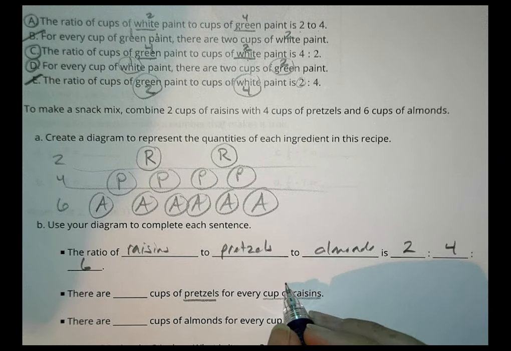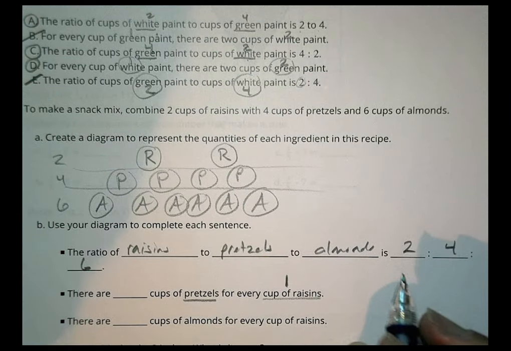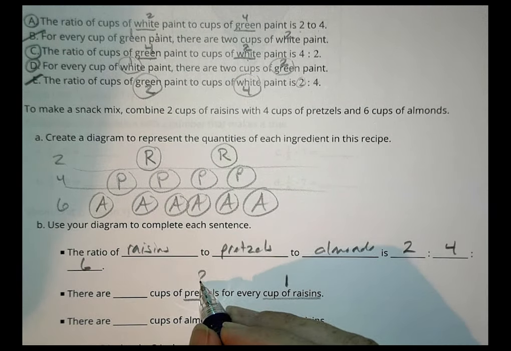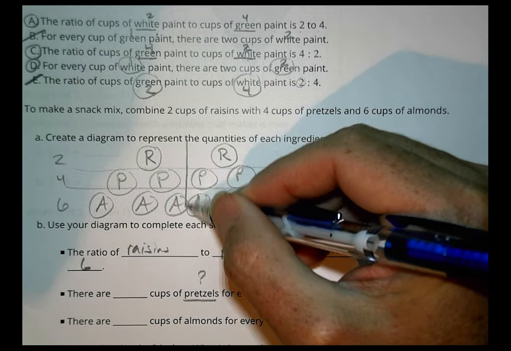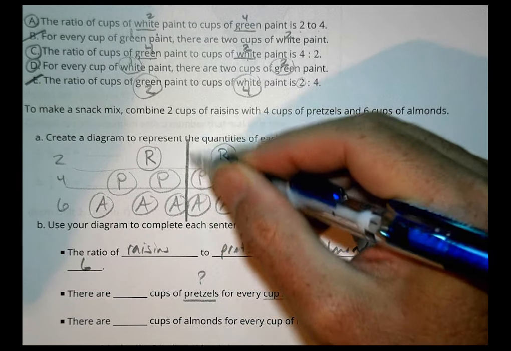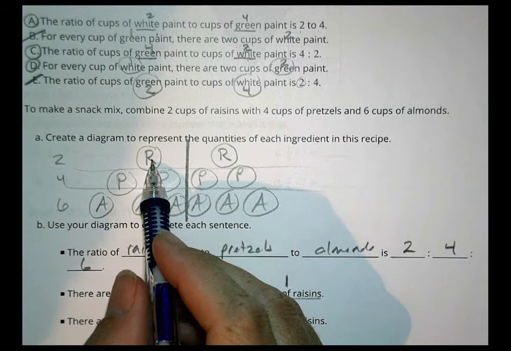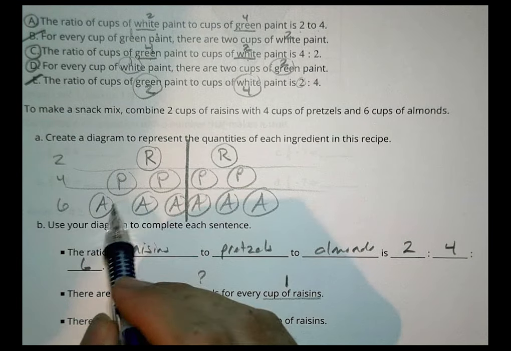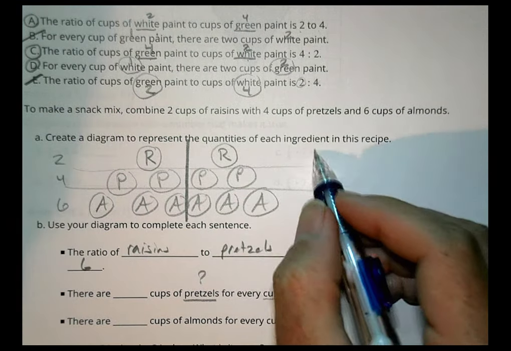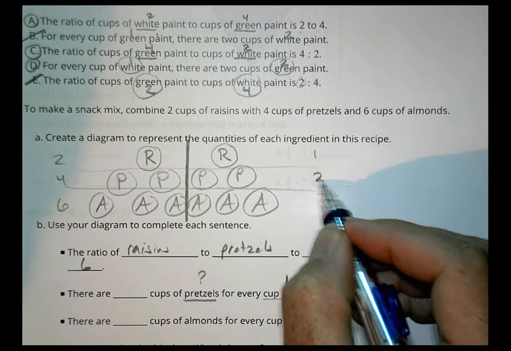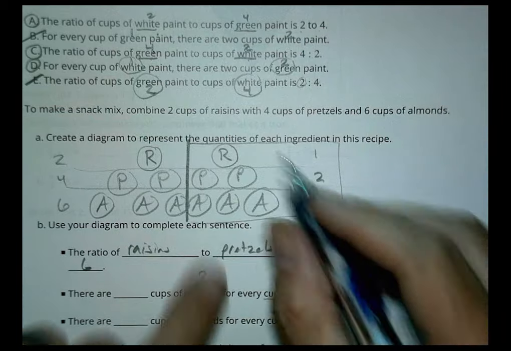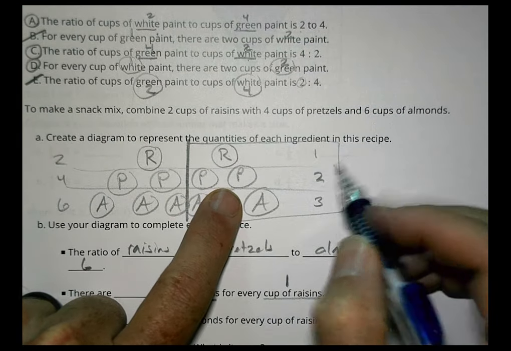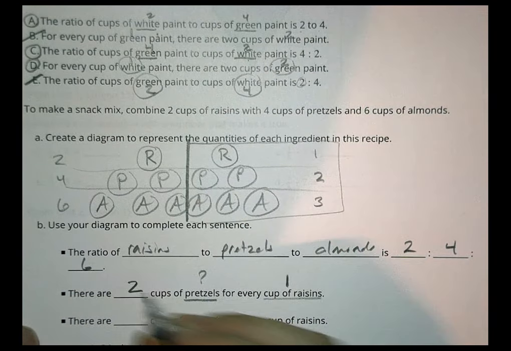Okay, so a cup of raisins is 1. So for 1 cup of raisins, how many pretzels are there? That's the question here. So noticing that we're going to look at 1 cup of raisin, I want to see if I can split this evenly down the middle. If I split it there, are they the same? 1, 1, 2, 2, 3, 3. Yep, we're okay. So another ratio here could be 1 to 2 to 3 if I looked at just a smaller group. So for 1 cup of raisins, how many pretzels? We're going to go with 2 pretzels.